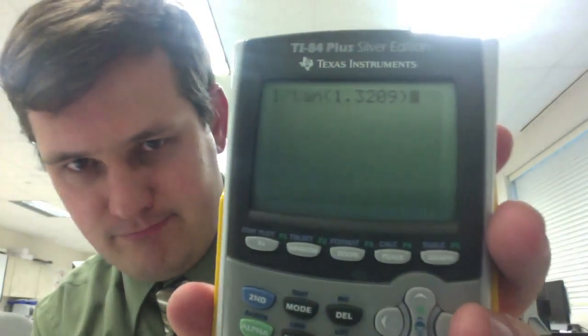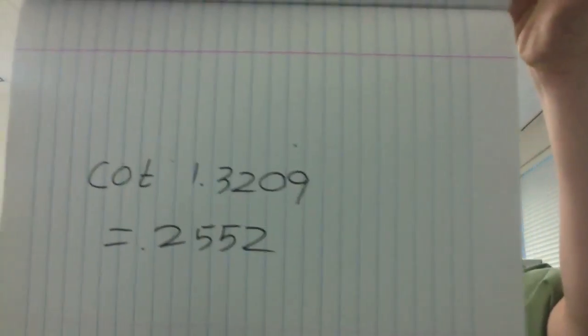Why is that harder? I know why it's harder, because we don't have a cotangent button on the calculator. I've got sine, cosine, and tangent. I don't have cotangent. So we've got to change something. Cotangent is 1 over tangent. So we do 1 over tangent of 1.3209. That gives me 0.2552. Done. So that's it for approximations.